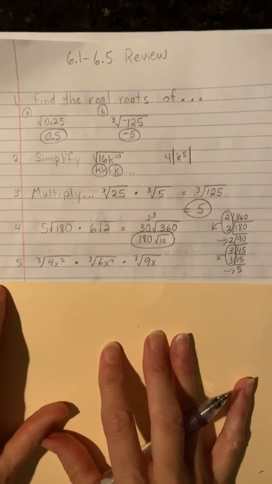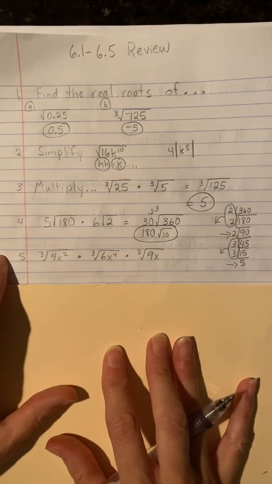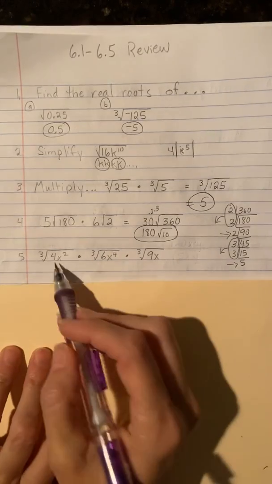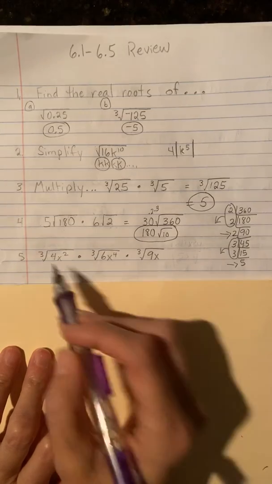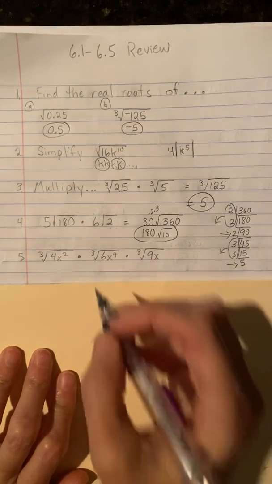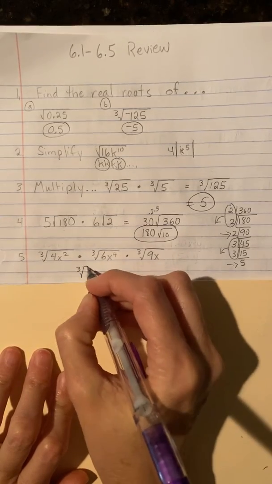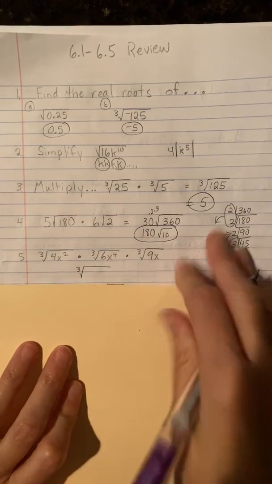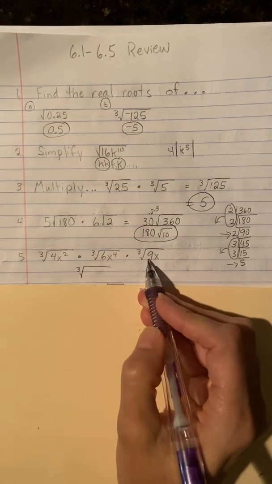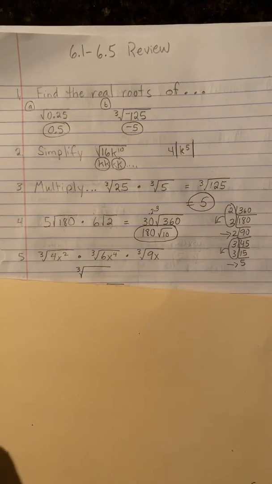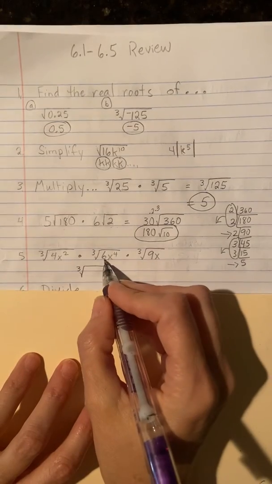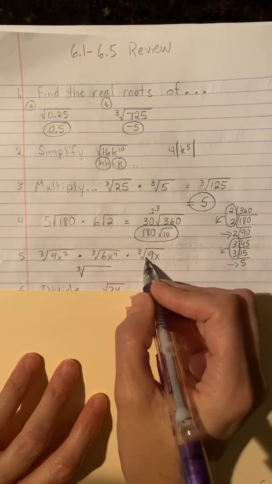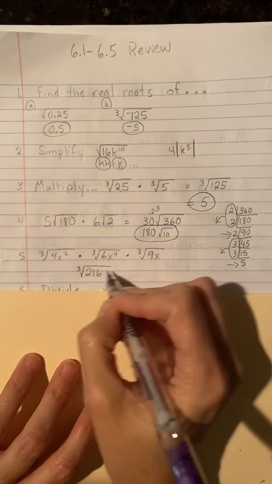Here's example 5, or question number 5. So same thing, you gotta do the operation first. Now these are cube roots. So it's a cube root of 4 times 6 times 9. And so 4 times 6 times 9, 24 times 9, 216. Making sure I did that right, 216.